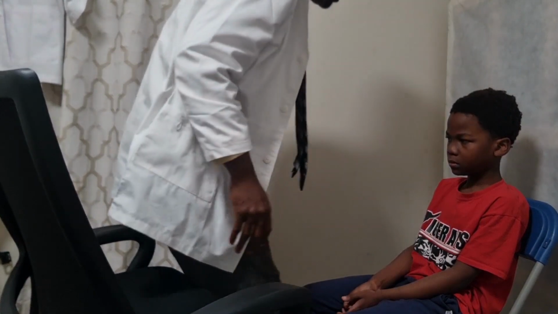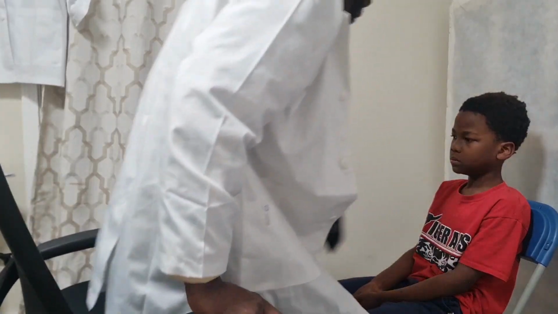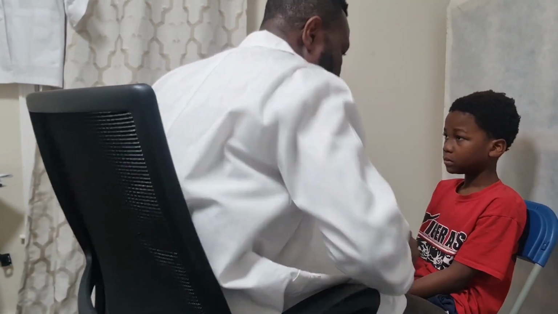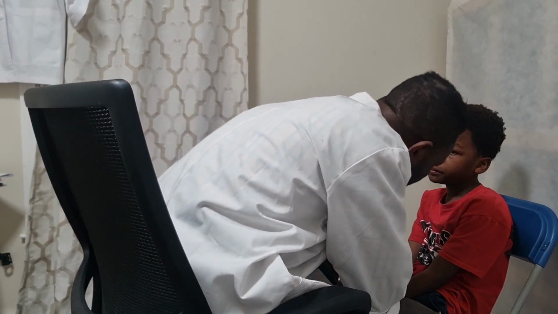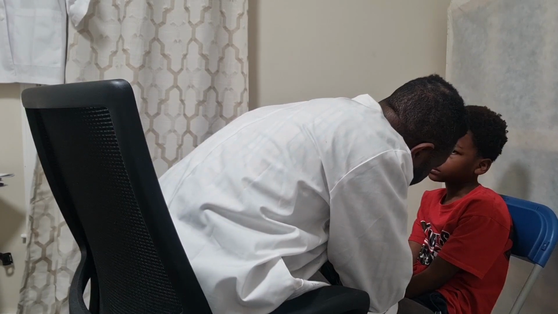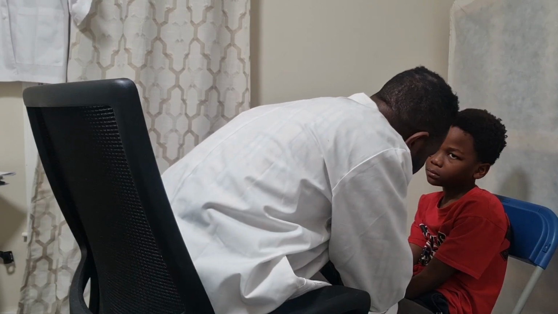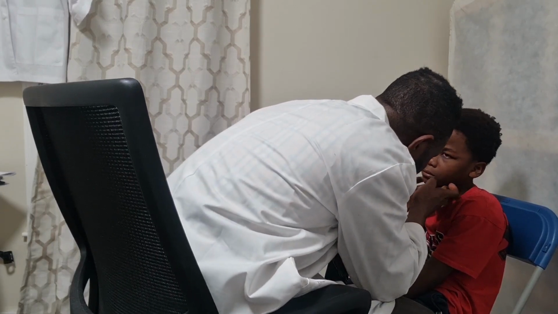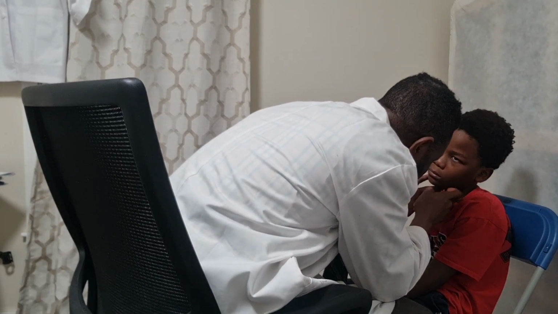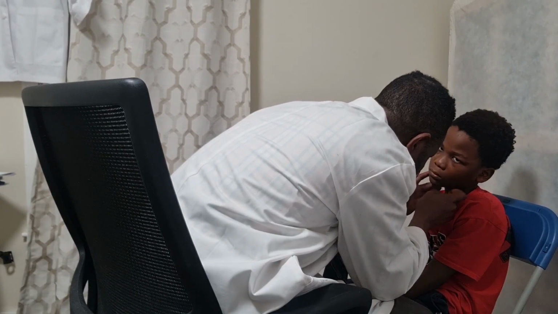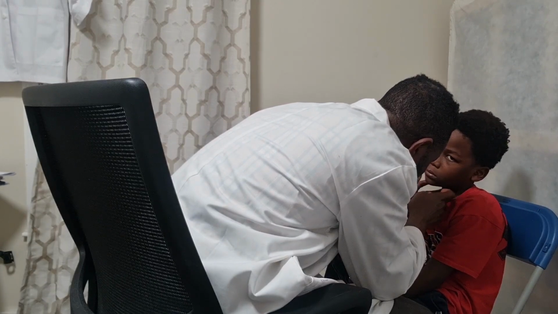Very good. Very good. I didn't see any abnormalities there, okay? So I would like you to swallow for me too while I look at your thyroid and tell me if you're having any pain. No. Okay. So the landmark here is your thyroid cartilage. Your thyroid cartilage is right here. That's one of the landmarks of the thyroid. And your cricoid cartilage is right there. Those are the landmarks. Okay.